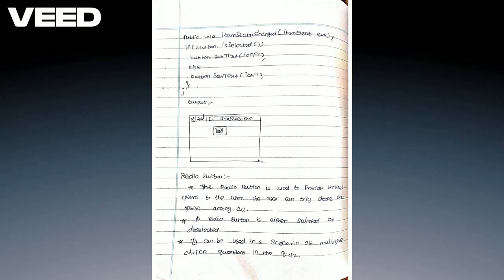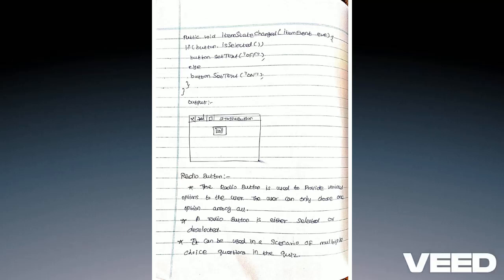User control in user experience design refers to the principle where the designer lets users have autonomy and independence in their interaction with the digital interface through such features. So now we move on to the radio button.